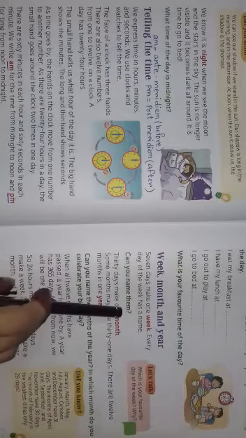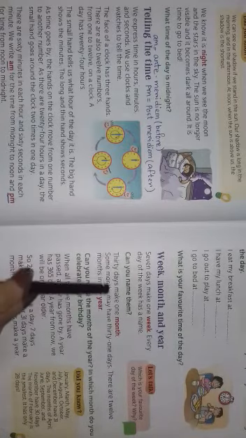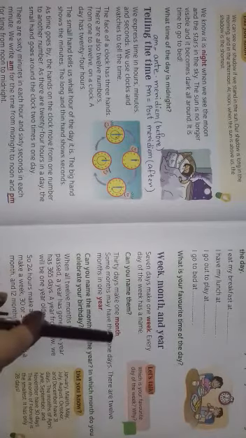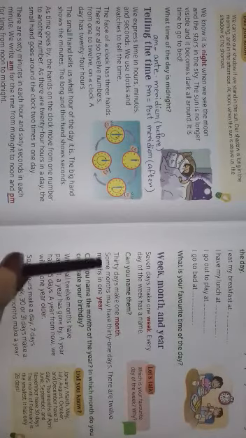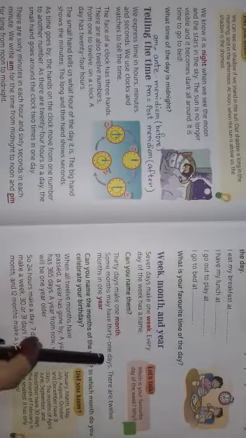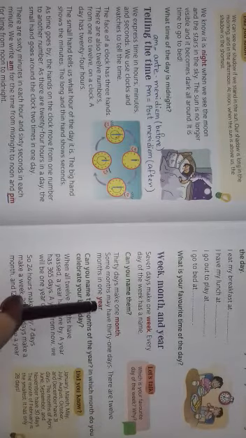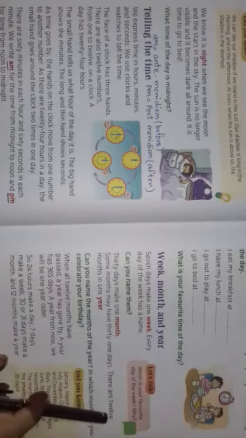Can you name them? 30 days make 1 month. So 1 month is equal to 30 days. So 30 days make 1 month. Some months may have 31 days. Yes, it is very surprising. There are 12 months in 1 year and 1 year is equal to 12 months.